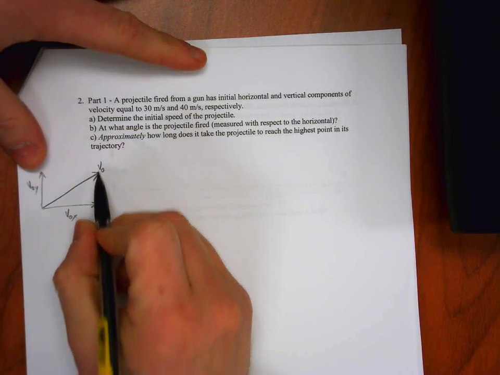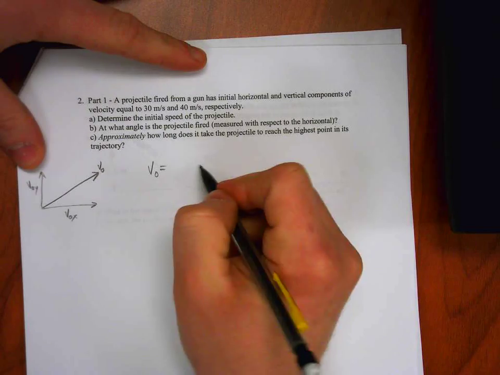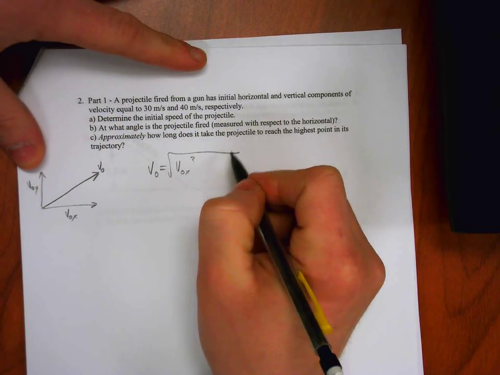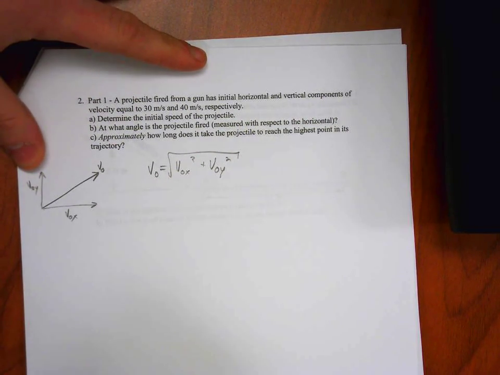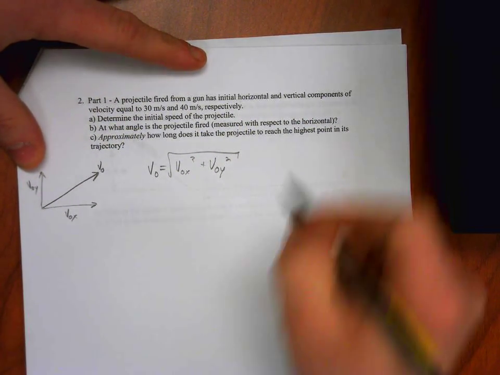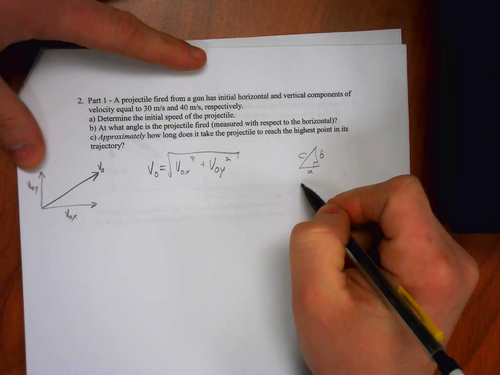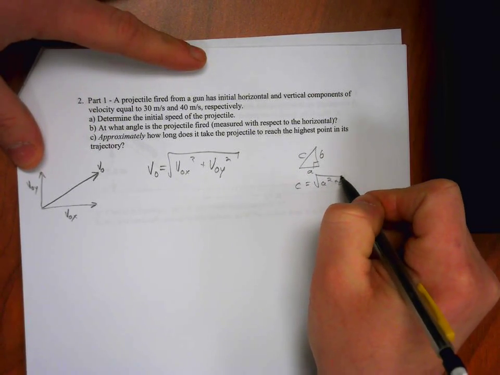So if we want to find the initial speed, v0, that is just going to be equal to the square root of v0x squared plus v0y squared. Just Pythagorean theorem. A, B, C. C equals the square root of a squared plus b squared.